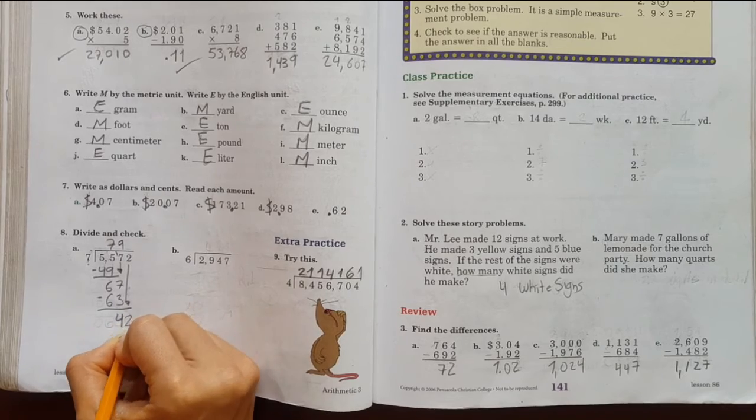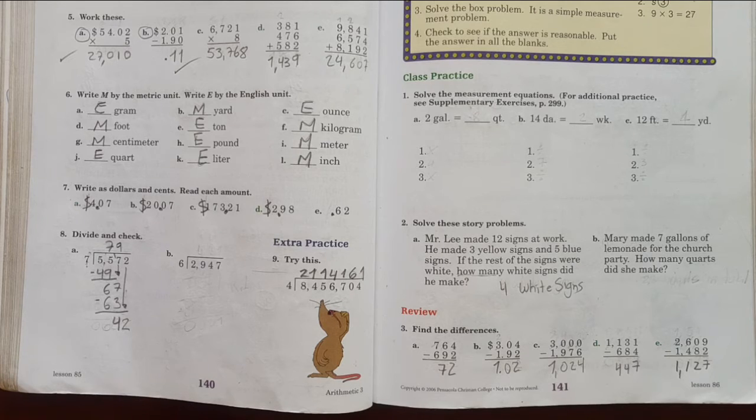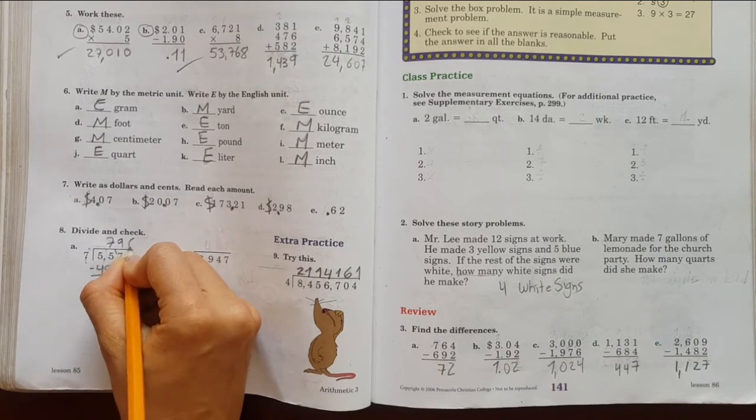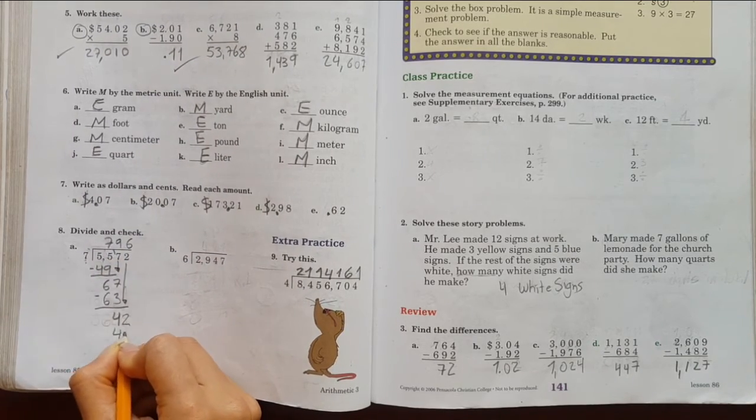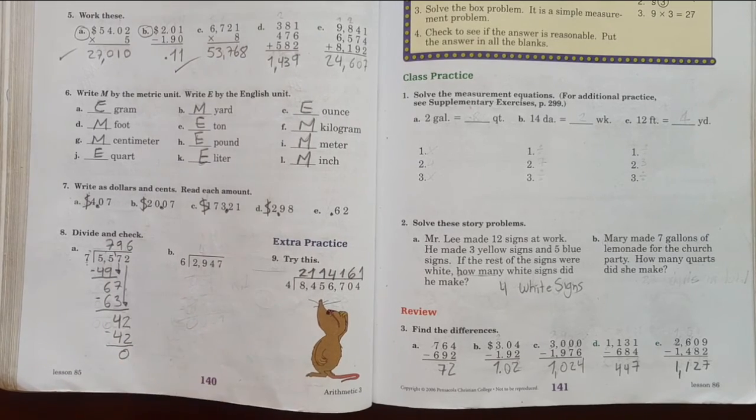And what happened next? Bring down. Y ahora te preguntas, ¿cuántas veces me cabe el 7 en el 42? How many times? Ojo la tabla del 7. How many times? It is 6. 6 multiplied by 7, 42. And 42 minus 42, 0. Can you see it? Excellent job.